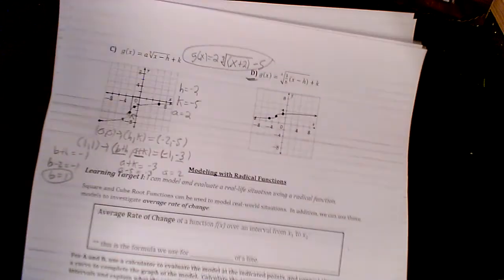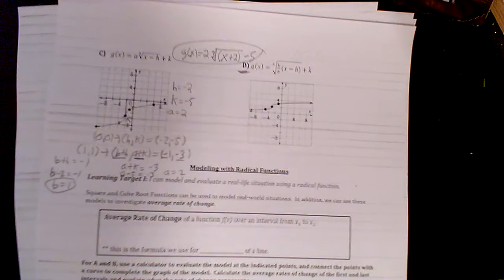And that's almost this whole lesson. I'm going to show you how to do a couple more after this, but we're going to stop.